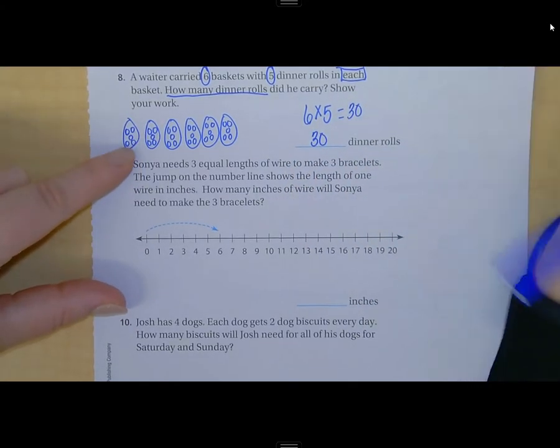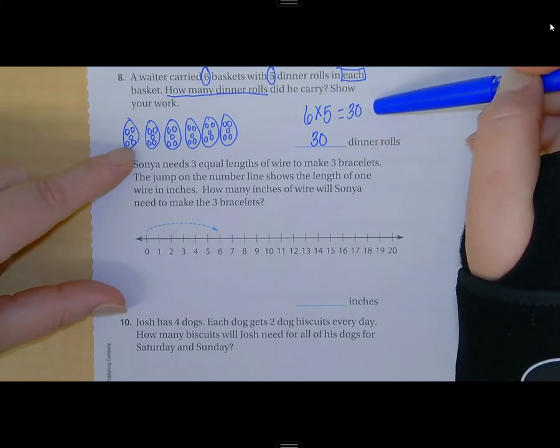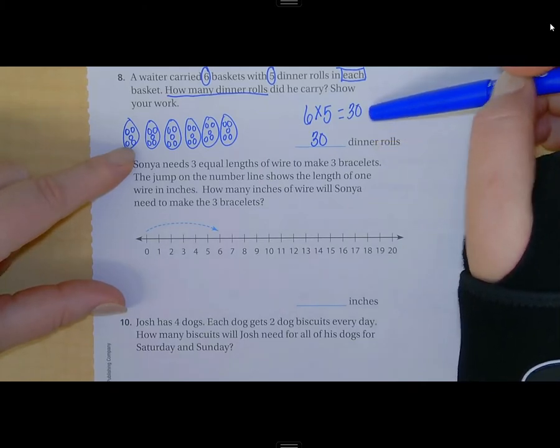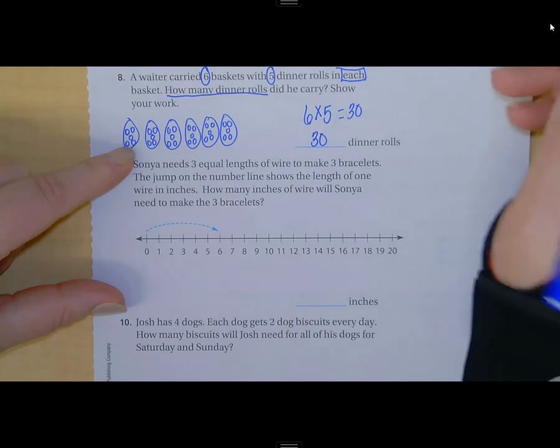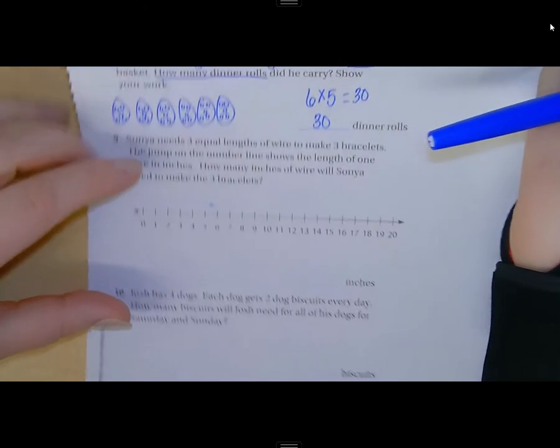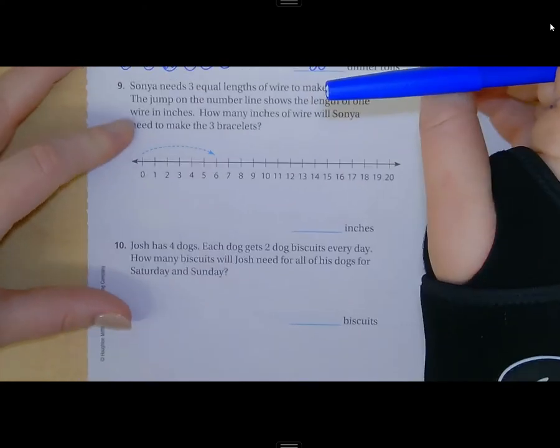By simply drawing a picture and writing the number sentence, I have shown my work. Anytime it asks you to show your work, make sure you do so. A good mathematician will always show their work, though.